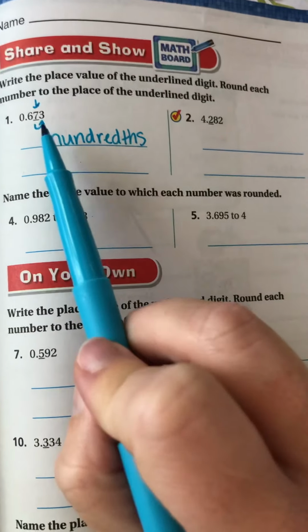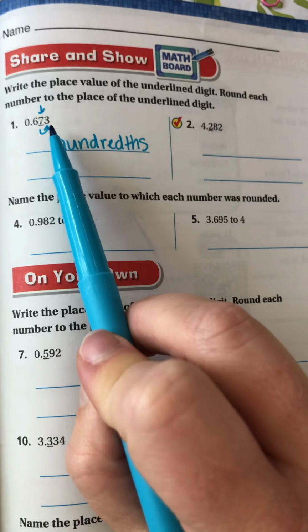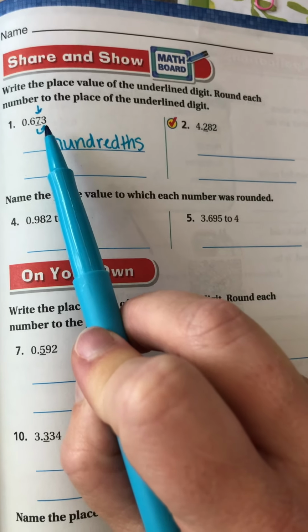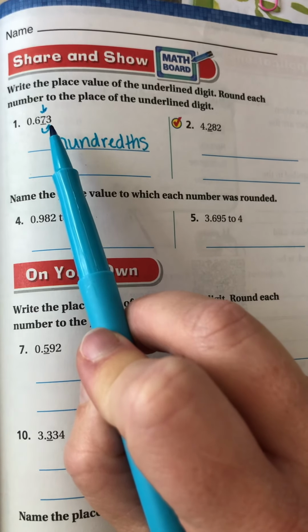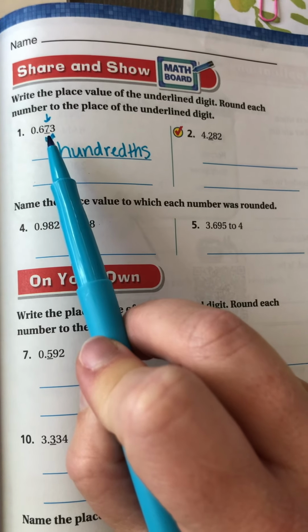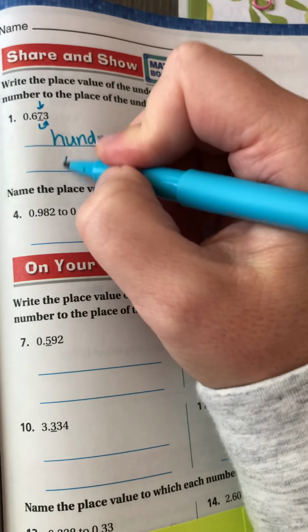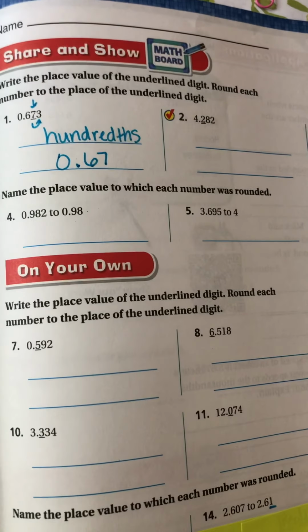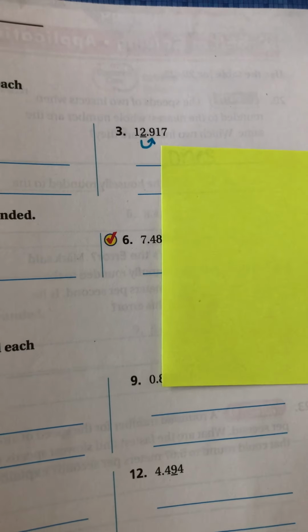So that means they already underlined that. I have to go next door to the boss lady. And remember, 4 or below, the number stays the same. 5 and above, the underlined number goes up. So 3 is less than 4, and so that number, 7, is going to stay the same. So my answer then is 67 hundredths.